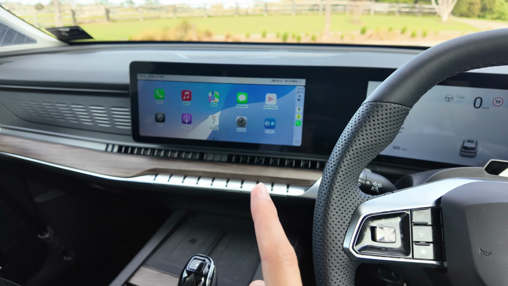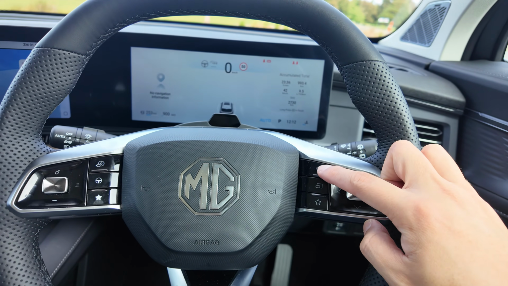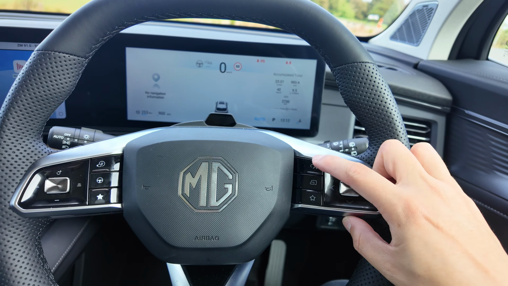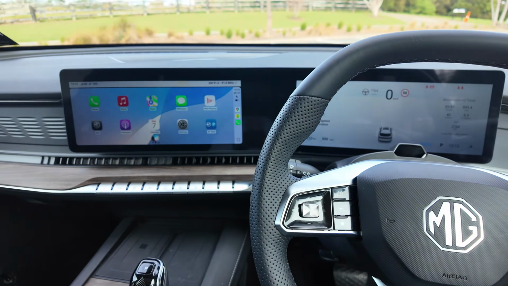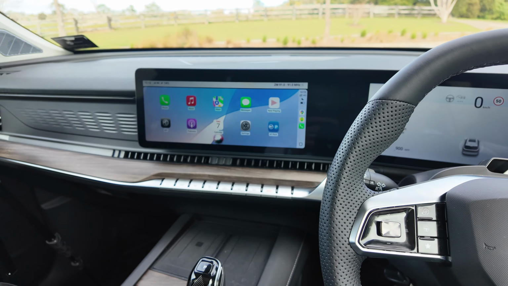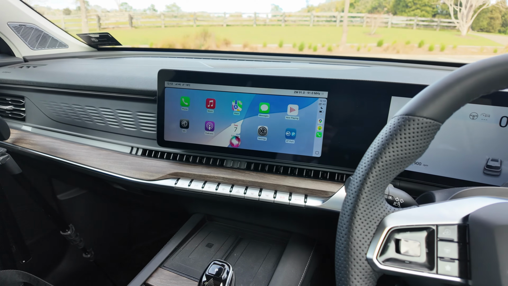Now, if your screen has Apple CarPlay or Android Auto engaged, you can also press and hold this voice command to engage the Siri command or Google Assistant. Push and hold. There we go, that comes up. So that's how to use the voice recognition available on the MG.